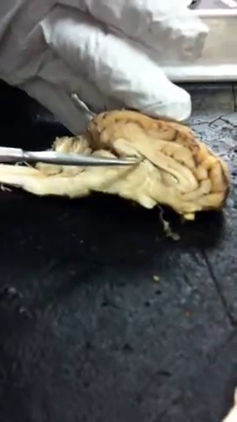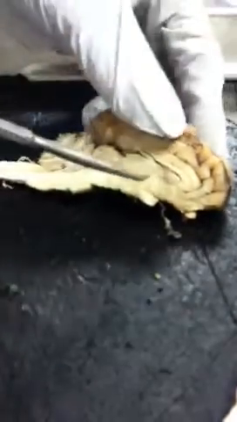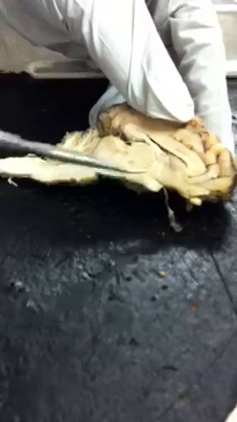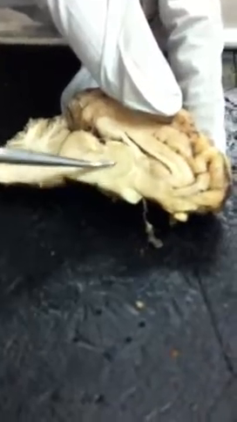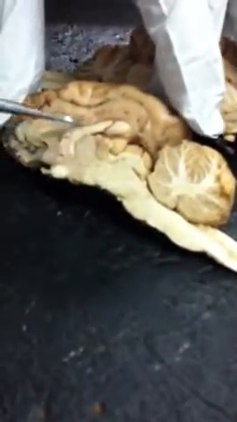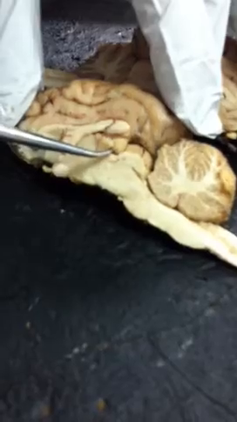So this is the fornix. That's the fornix. This area here is the thalamus. If we look on this brain here, that's this part. This is the thalamus, and this is the epithalamus.